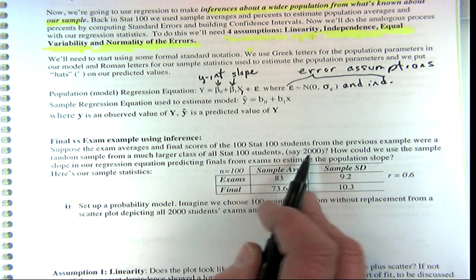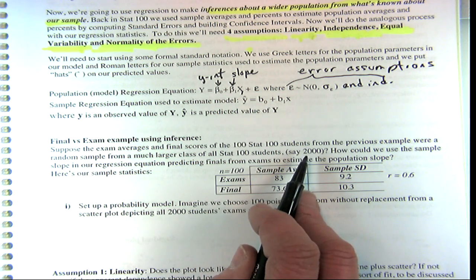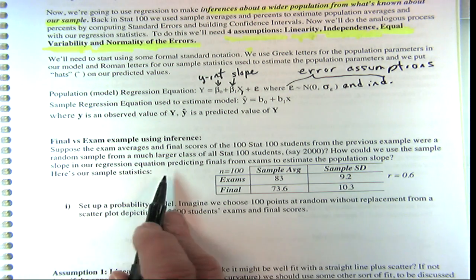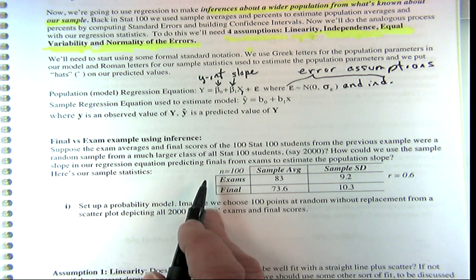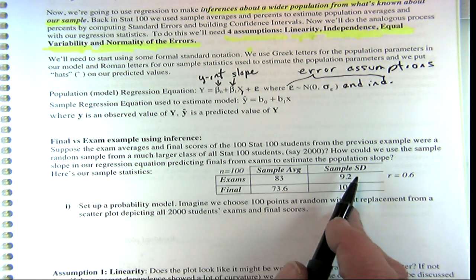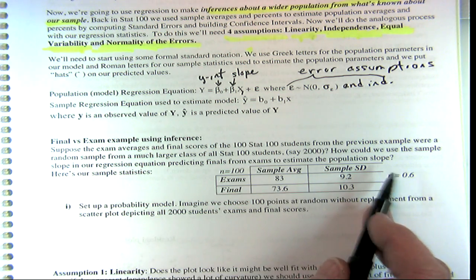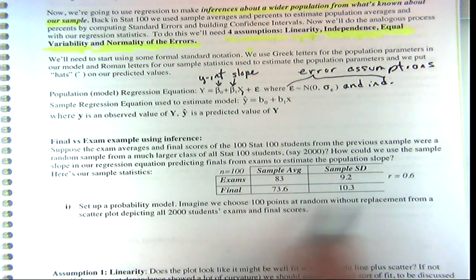Let's say 2,000 students, okay? How could we use the sample slope in our regression equation to predict the finals from the exams to estimate the population slope? Okay, so let's say this was our sample statistics.